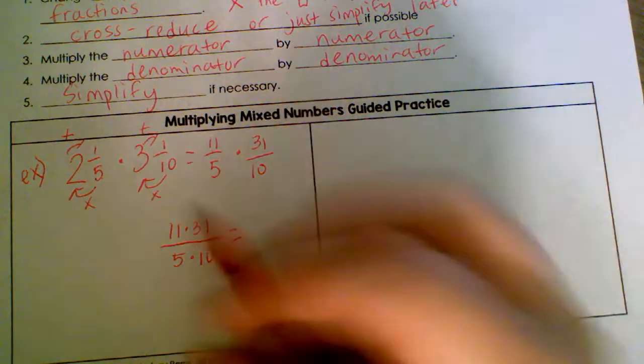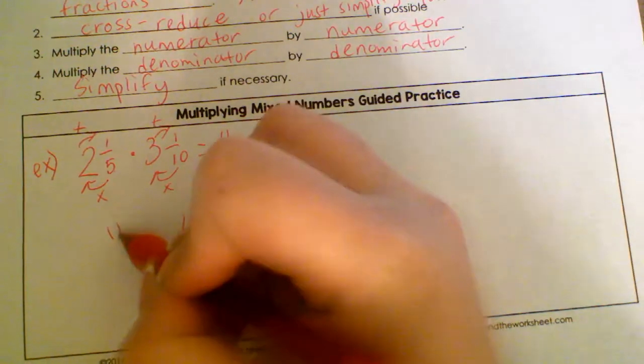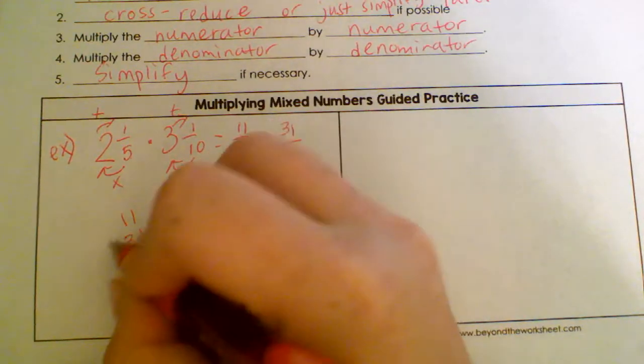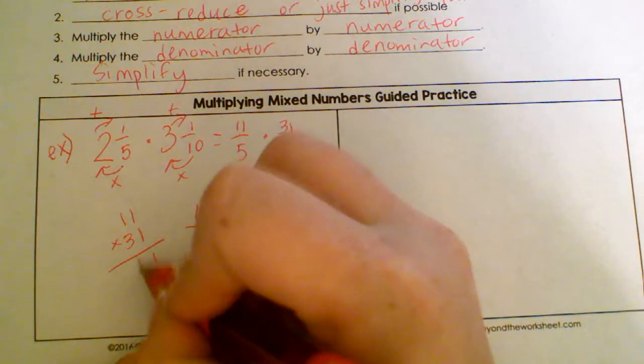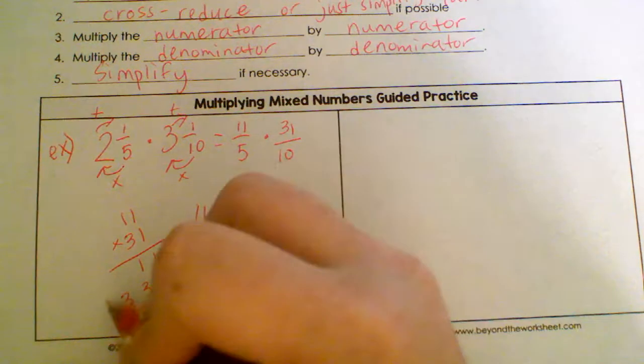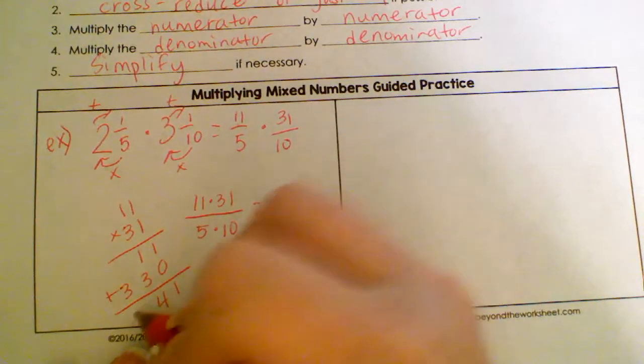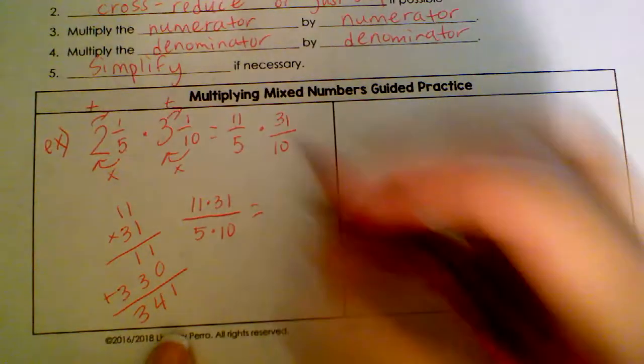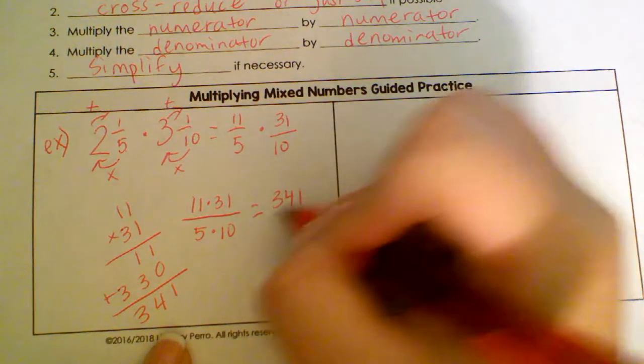Okay. Remember, if you need to come over to the side and do it, that is okay too. So 11 times 31 is 341. 5 times 10 is 50.